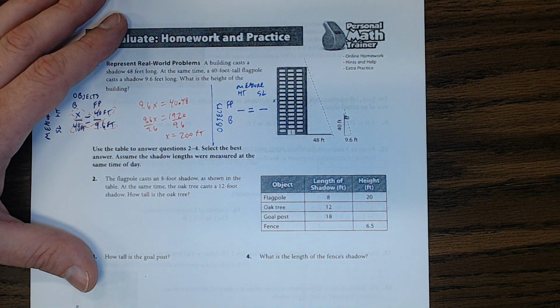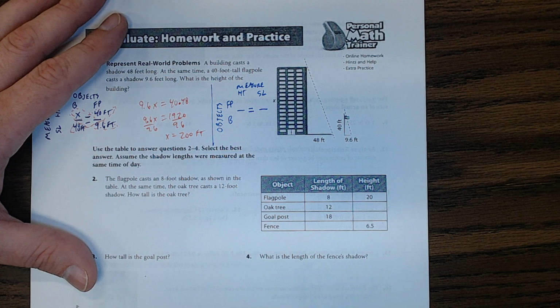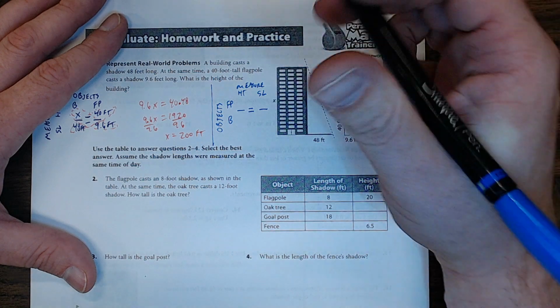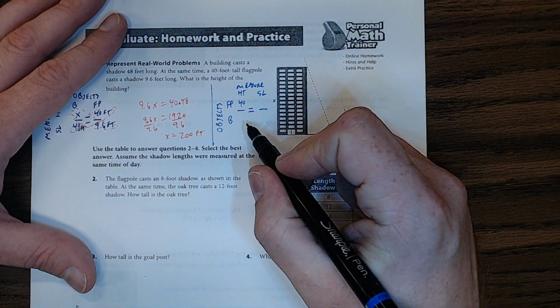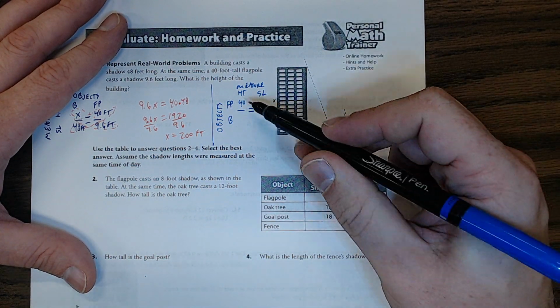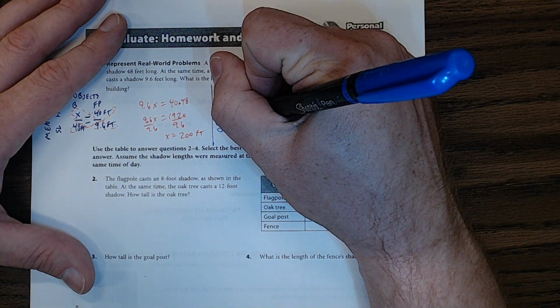What you're going to notice, as long as you keep things in the same spots, in the same slots that you're looking for, it's going to be okay. Keep the ratios the same. So the height of the flagpole we know to be 40 feet. The height of the building we don't know. That's our x.